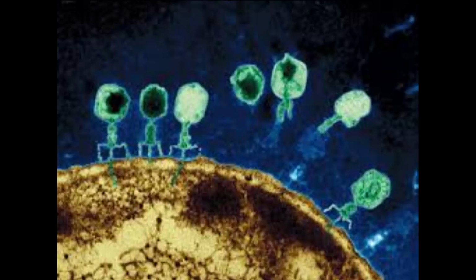And that is because the attachment apparatus is designed only to attach to and infect E. coli cells. Even more important is that this virus cannot infect animal cells. It cannot infect human cells. It cannot infect any animal cells.